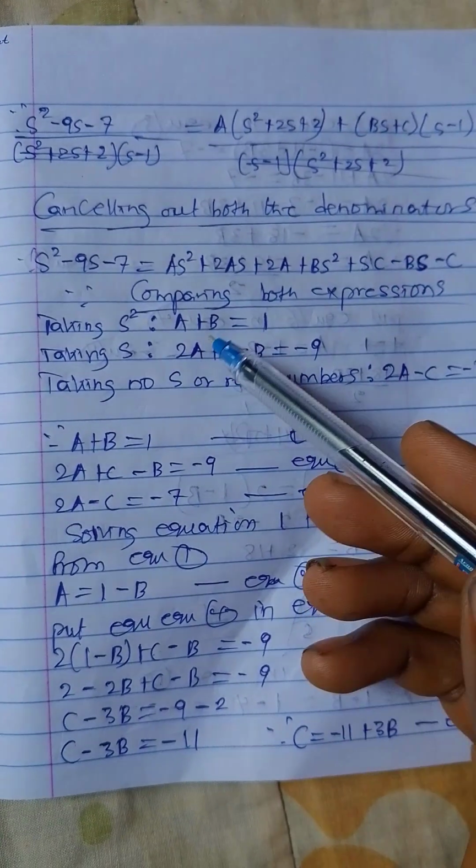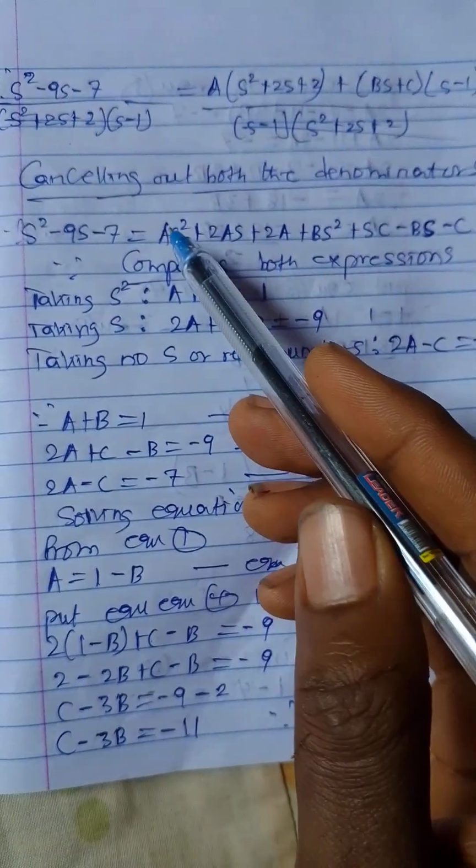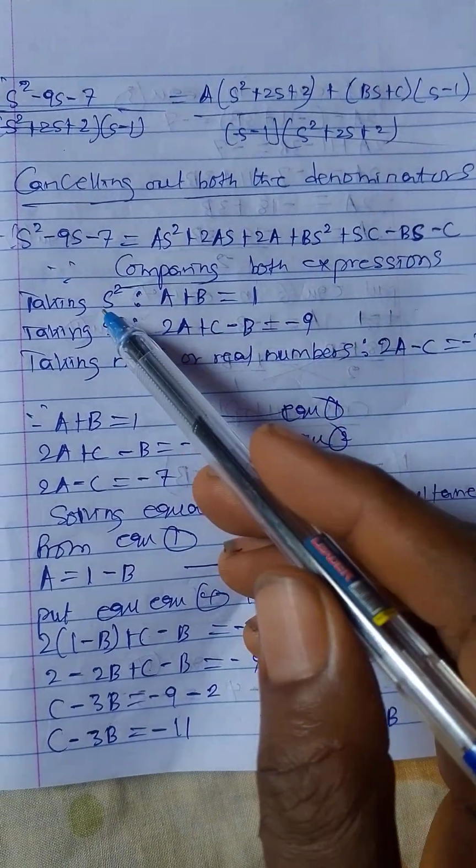Therefore, comparing both expressions, taking the power of x squared, the coefficients of x squared give a plus b, so that is equal to what?